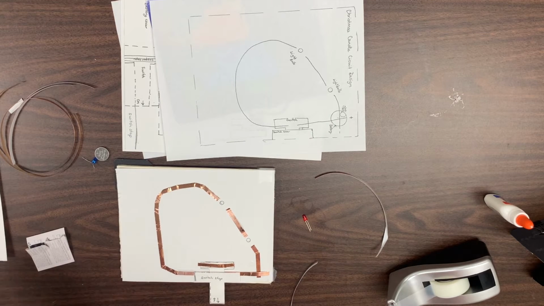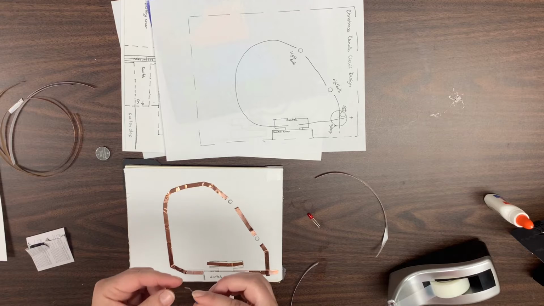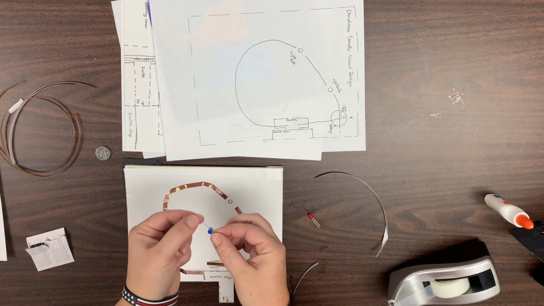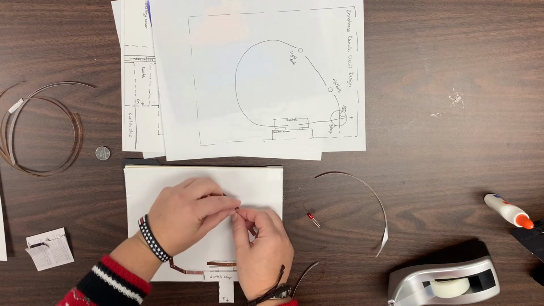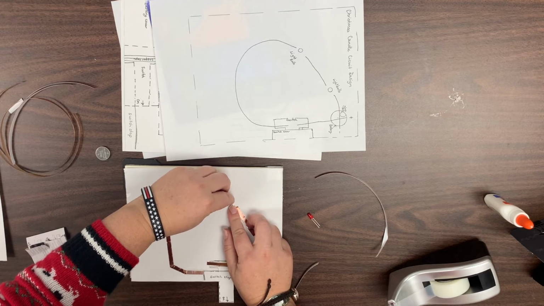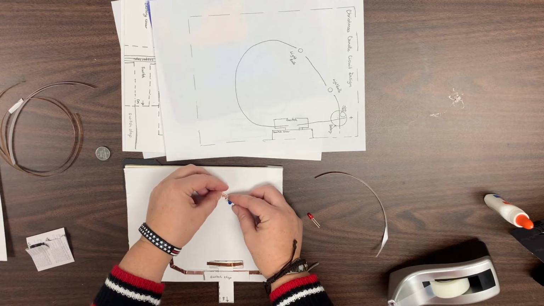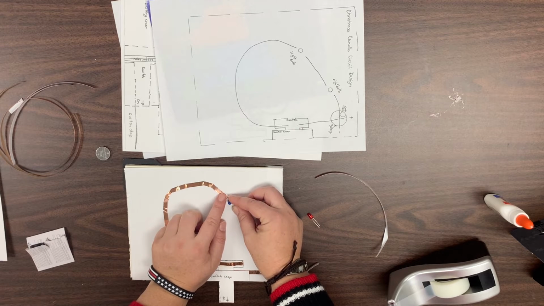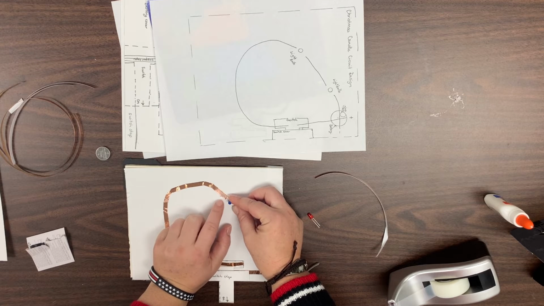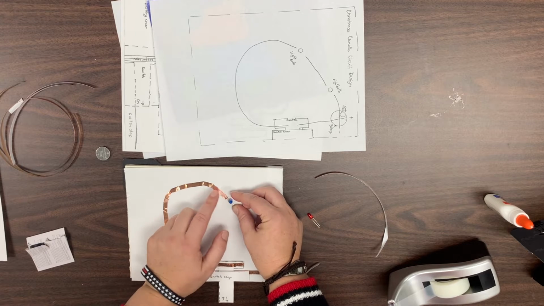Next, we want to put our light bulbs. This is the positive end, this is the negative end. And we want to make sure that it stays within the circle of where it'll poke through, and that each leg is completely making contact with the copper tape.